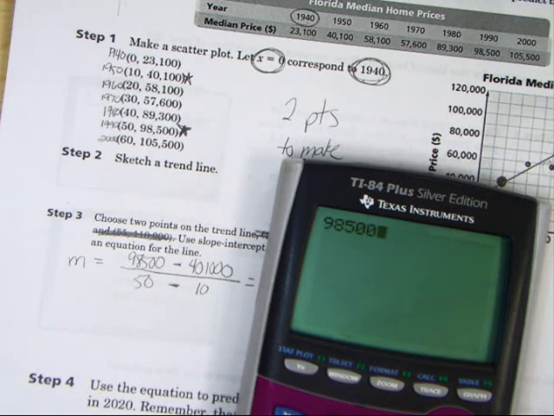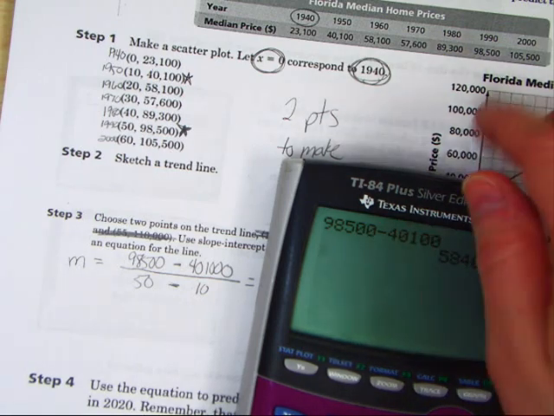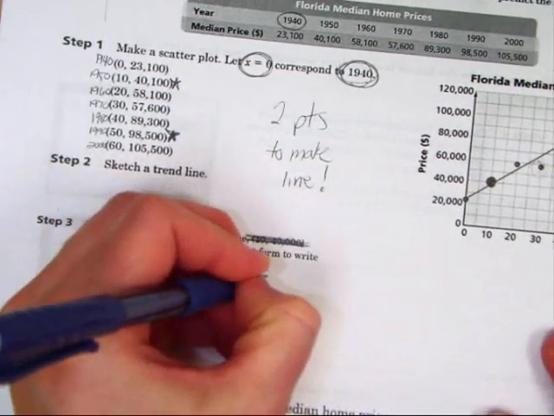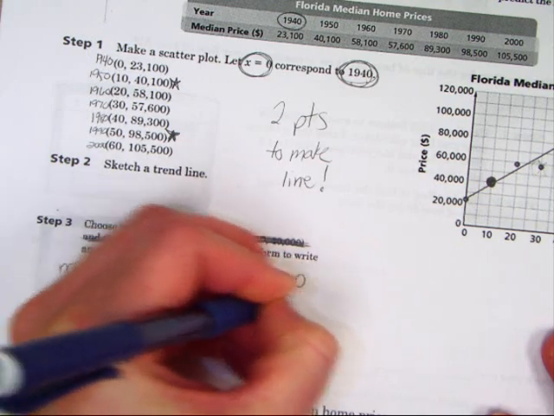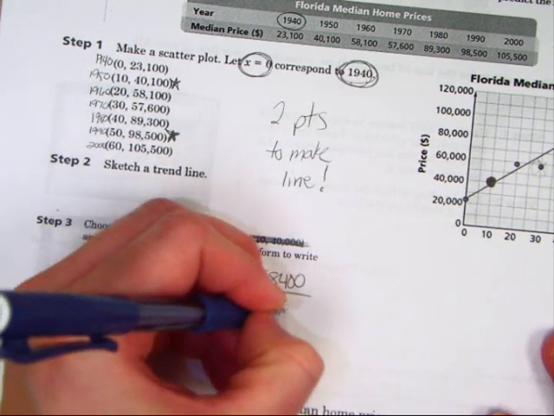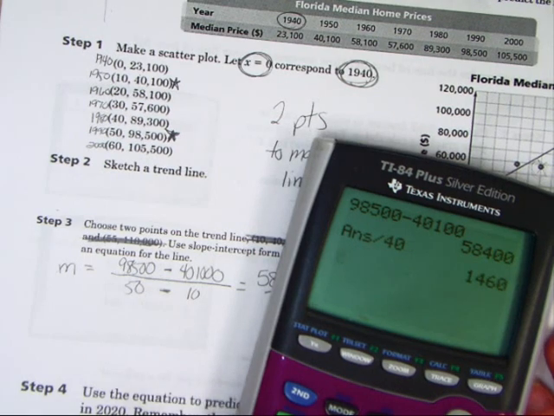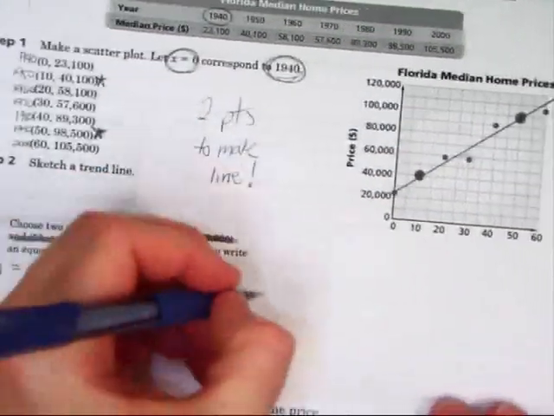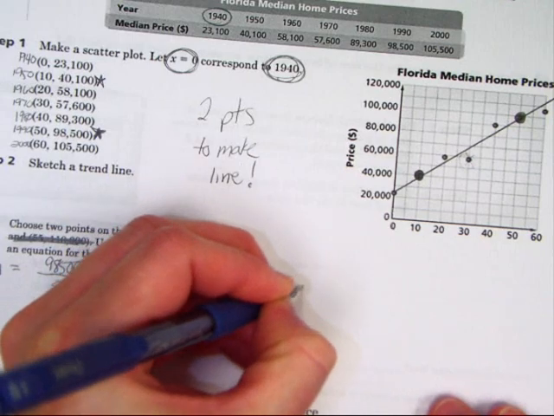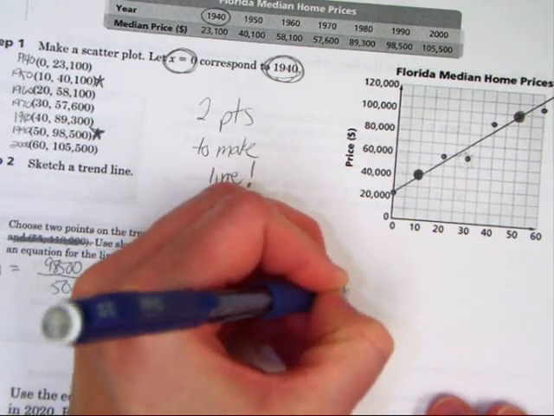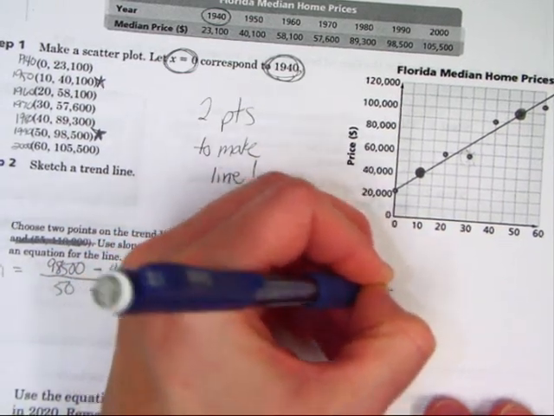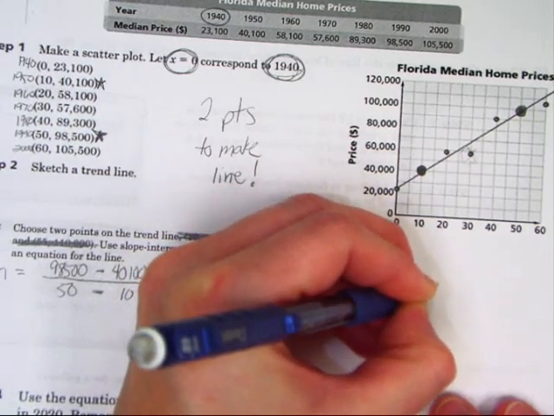98,500 minus 40,100. The top is going to be 58,400 and the bottom will be 40. I'm going to divide by 40 to get my slope of 1460. Okay, that is the slope of my line.